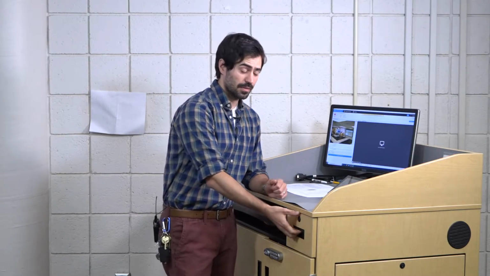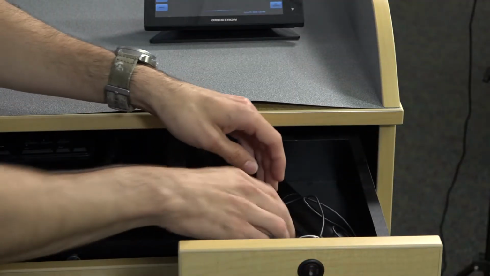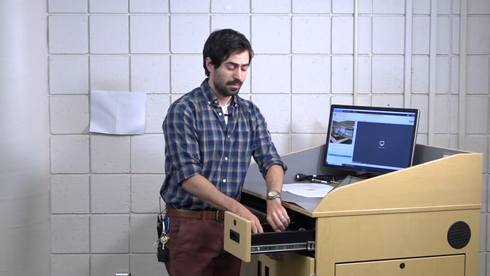If you do have a wireless microphone, check with the department to make sure that you know where it is. In some cases, such as this room, it's available inside a drawer in the podium. In other cases, they are managed and distributed by the department themselves, so make sure that you check with them.